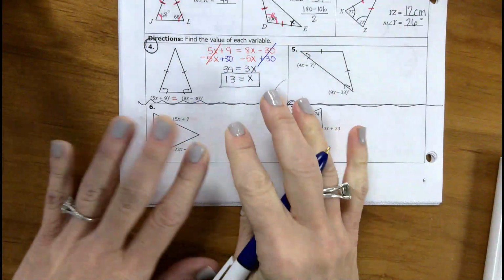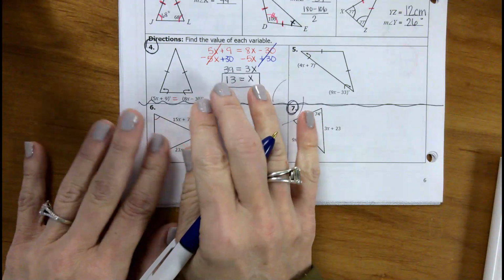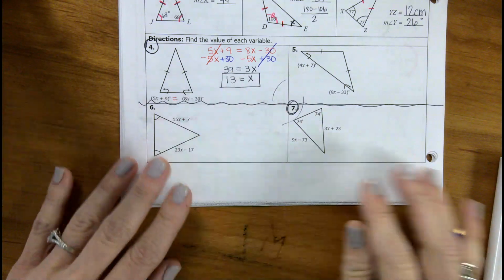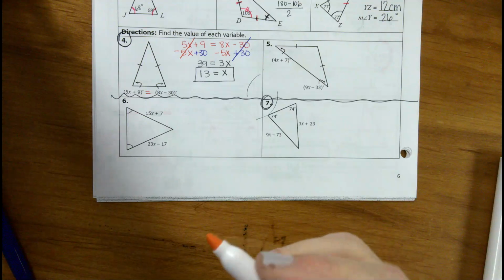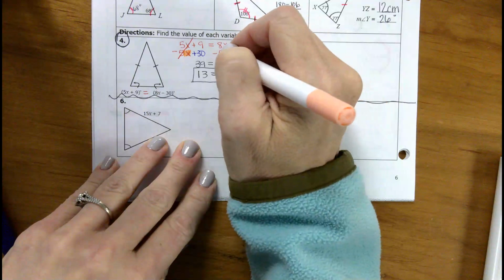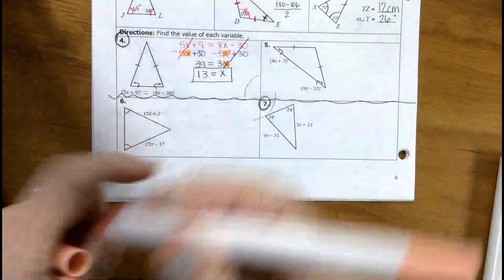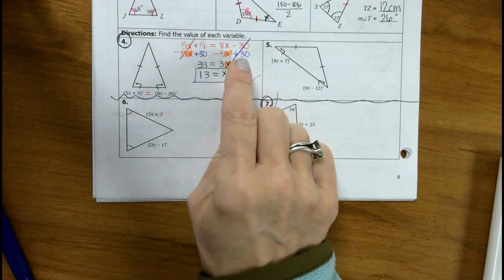Now, if I wanted to, I could ask you to tell me the measure of the angle. I'm just currently asking you to find x. By the way, I don't remember which class periods it's been a big issue in, but when you are moving your variables, please keep the x with the coefficient.